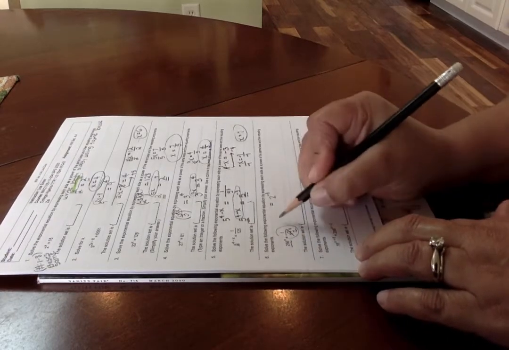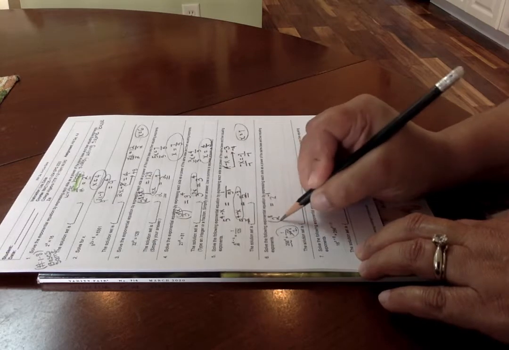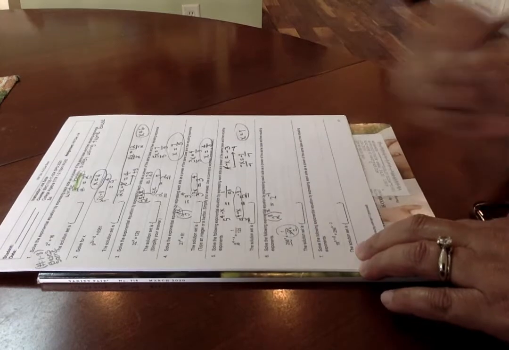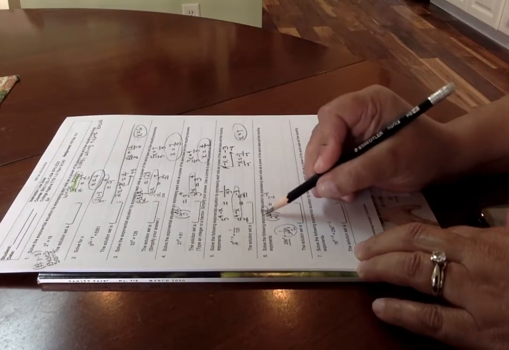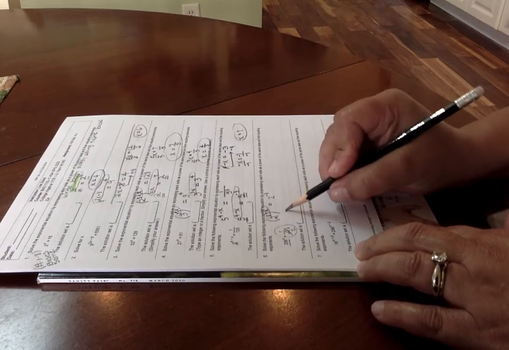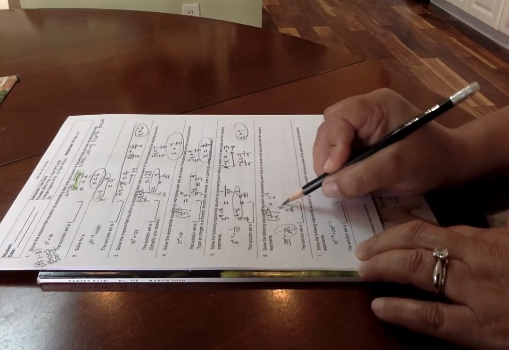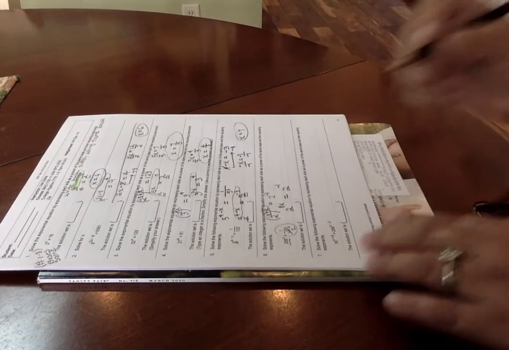So in place of the 256, I'll write 2 to the 8th. That represents my 256, and that 256 is being raised to yet another power. If I mingle these two powers, I simply multiply them, and that would be 2 to the 8x is equal to 2 to the negative 1.